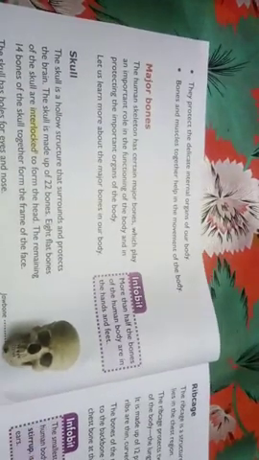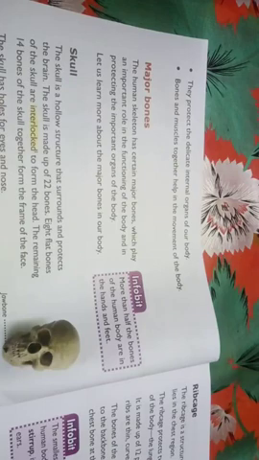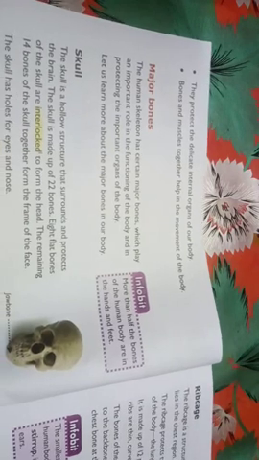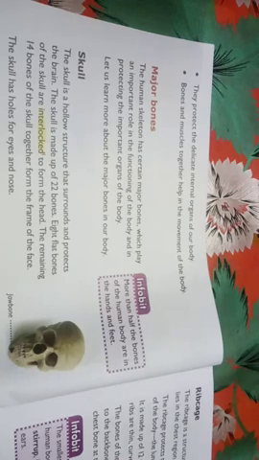Next, let us proceed to the third point. Bones protect the delicate internal organs of our body. Delicate internal organs are also called the soft organs of our body, as I have given you some examples: the brain, heart, lungs, kidney, etc. Next, bones and muscles together help in the movement of the body.